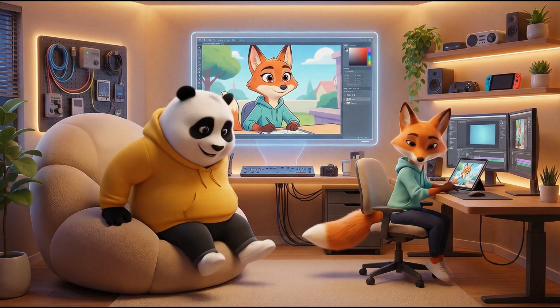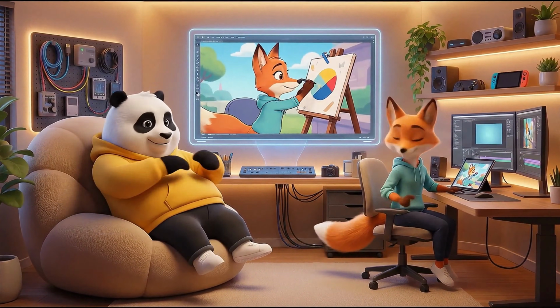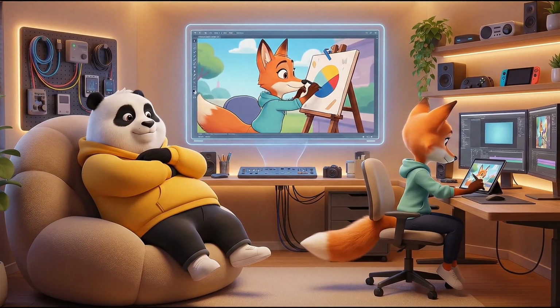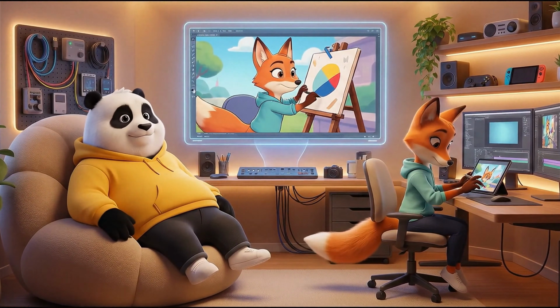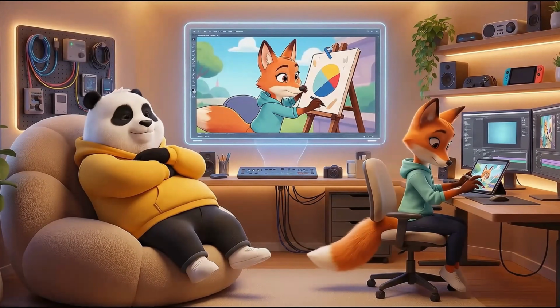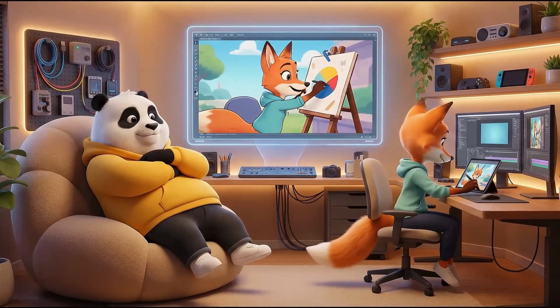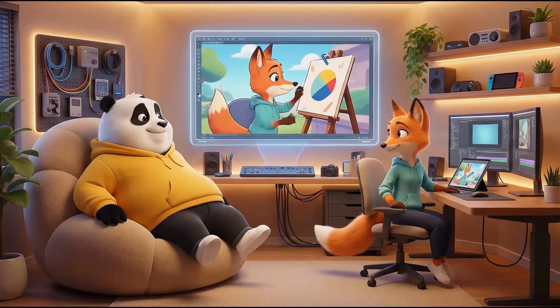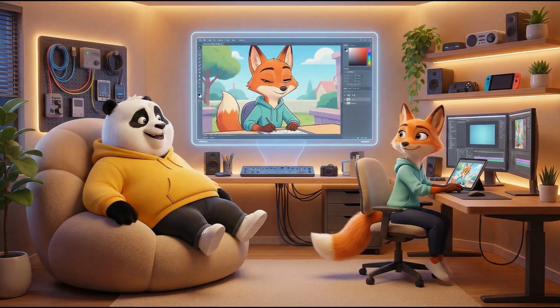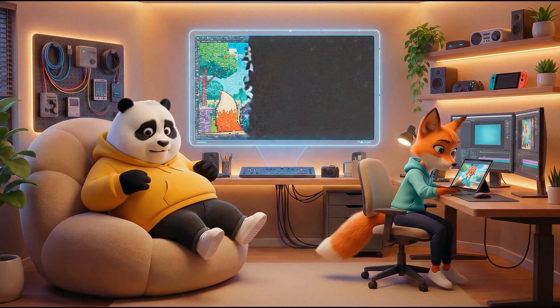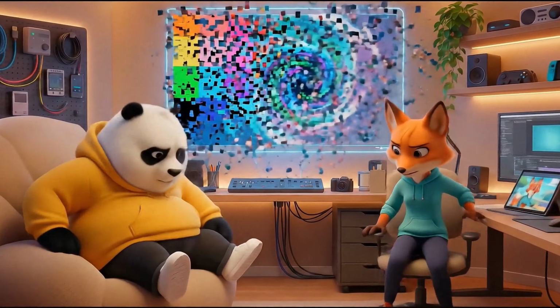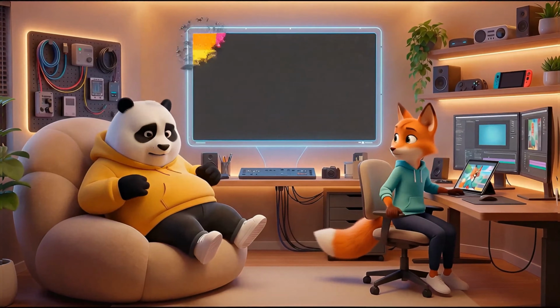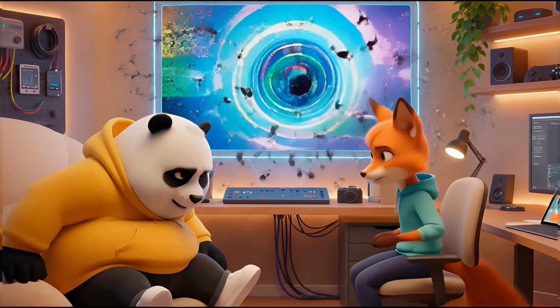Bite the Panda just wanted to watch Nova's new cartoon. He flopped into a chair in their cozy digital studio, eyes fixed on the large floating holographic screen. The video started playing, but something felt off. Parts of the image twitched, then broke into tiny square pixels. Nova, why is your video turning into little squares?